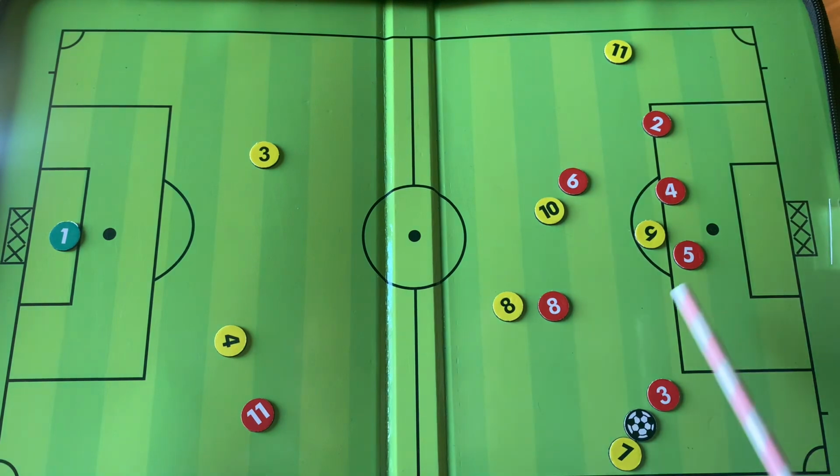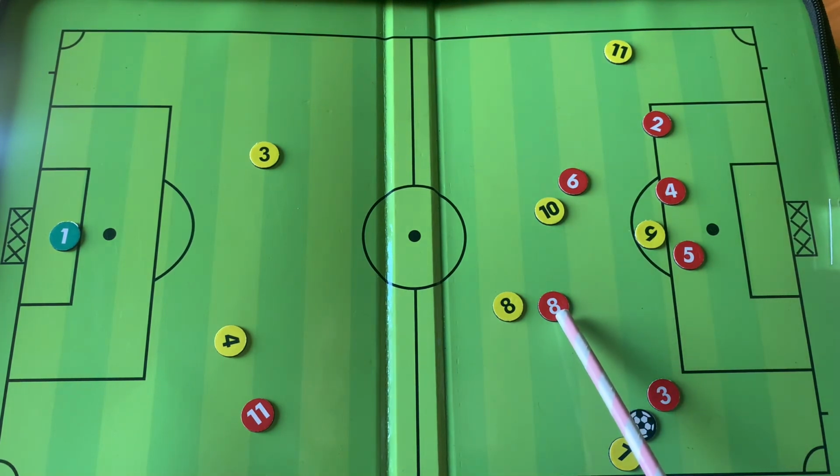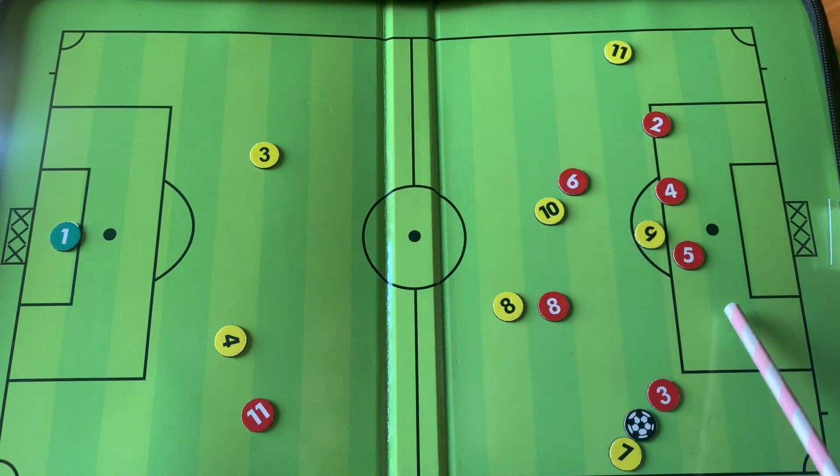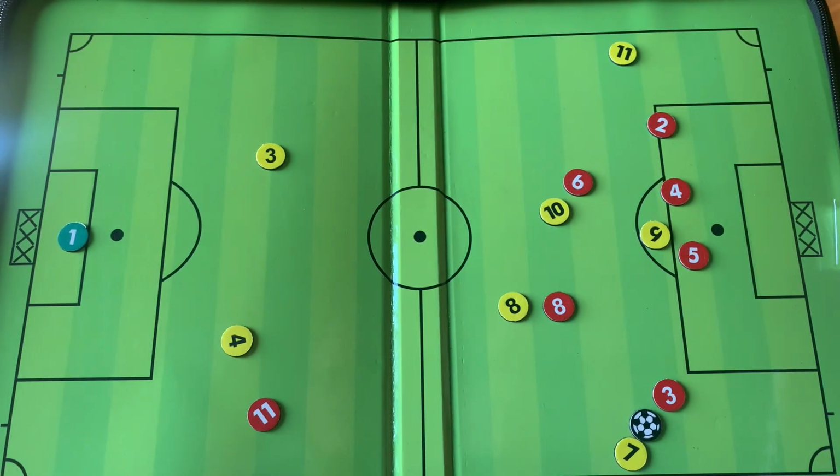I went over this on the defense. Obviously, the red 8 needs to decide to stay with his mark all the way into this space, or anybody else who runs into that space. So you can see the wide play by yellow creates problems for the defense. The narrow play solves all the defense problems.